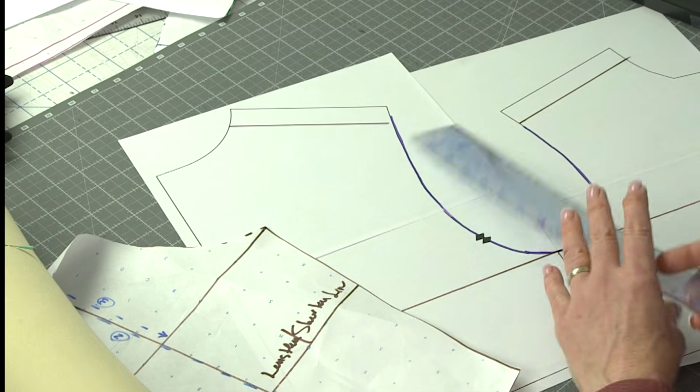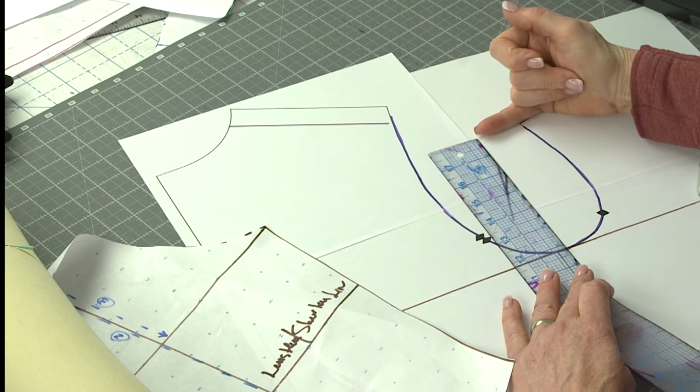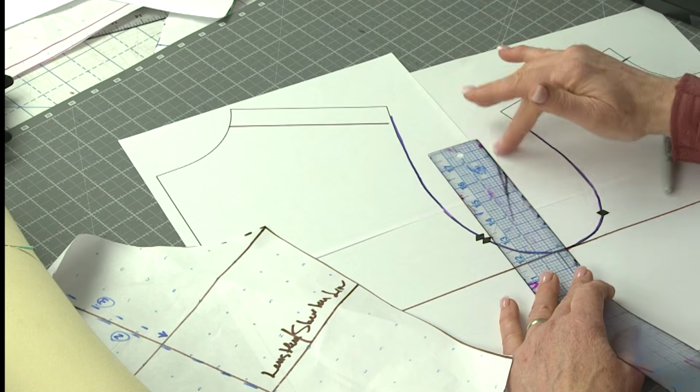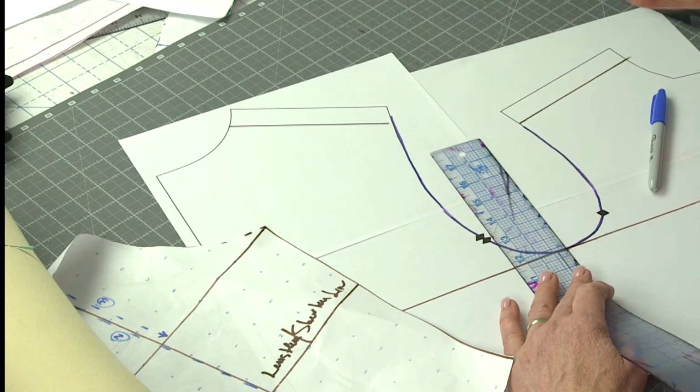Some of the drafting books I work with will use the measurement from here to the shoulder seam to determine cap height. So that's another way you can get cap height when you're drafting.